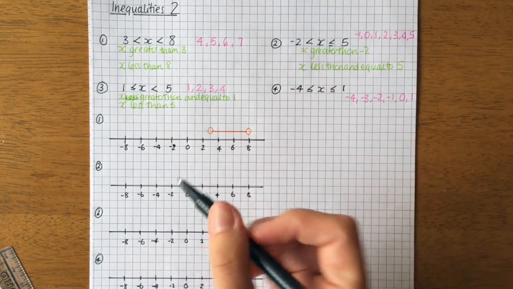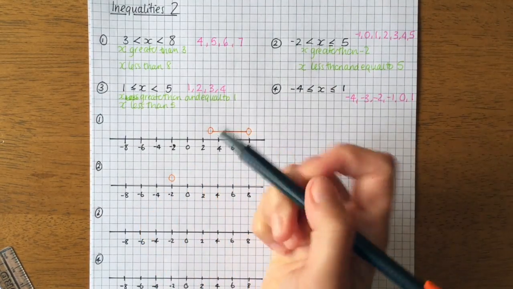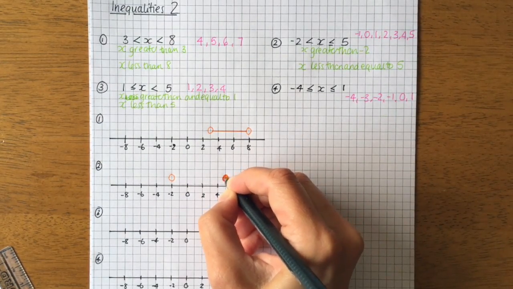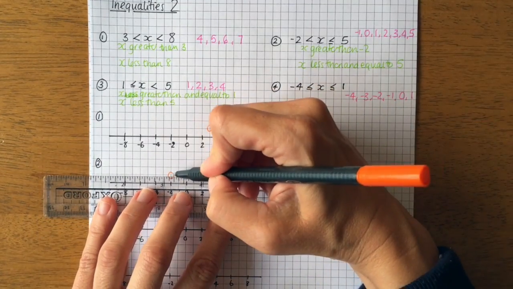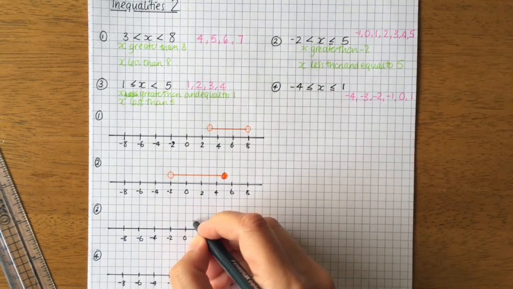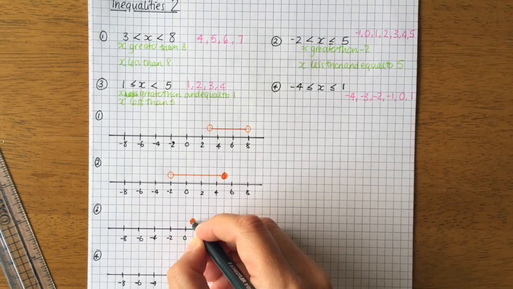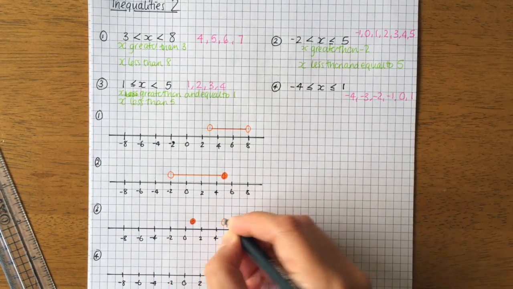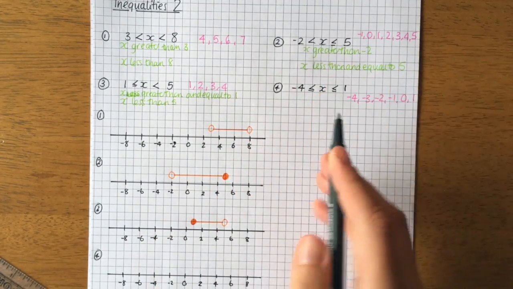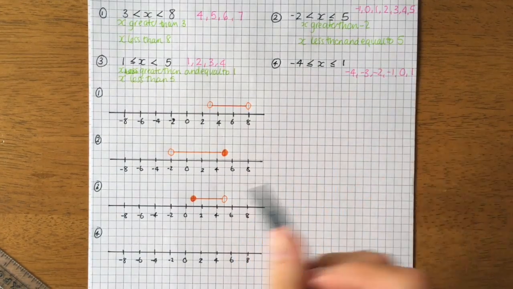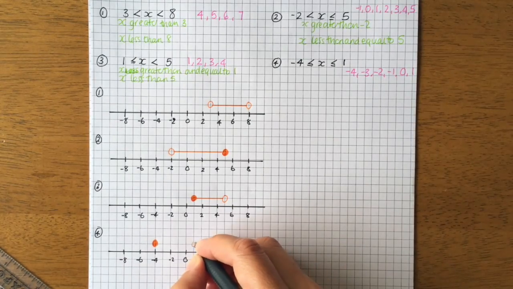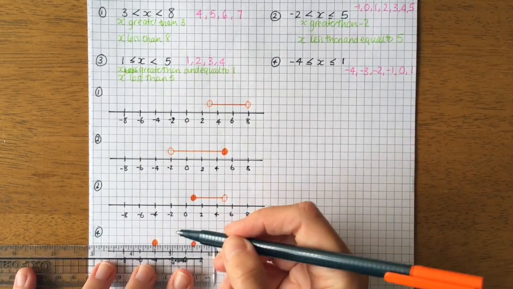The next one, it's -2 and it's an open circle, and then it goes to 5, but 5 is a closed circle because it includes 5. And again, I just join it up with a line. The next one, 1 is a closed circle, and then 5 is an open one because it doesn't include 5, so I join them up. And then my last one, they're both included. So -4 is a closed circle, 1 is a closed circle, and you can join them up.